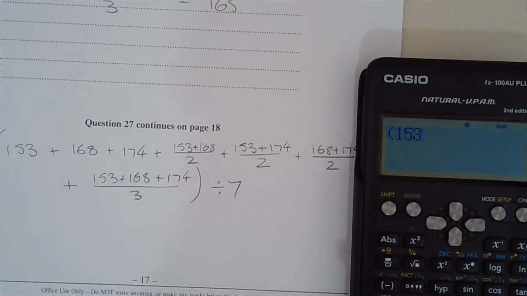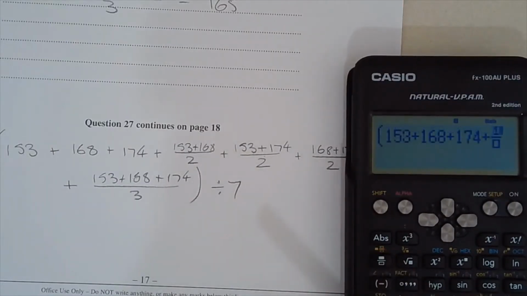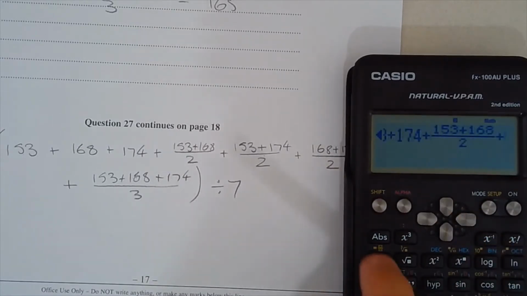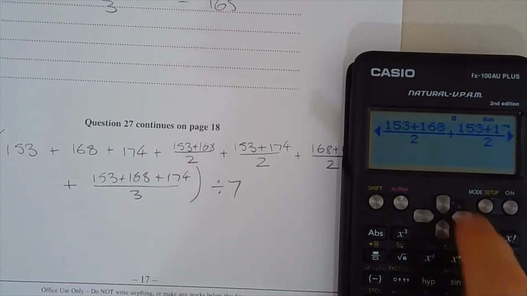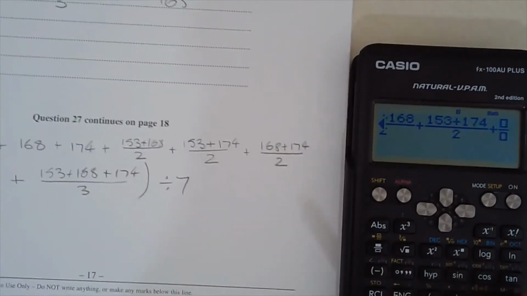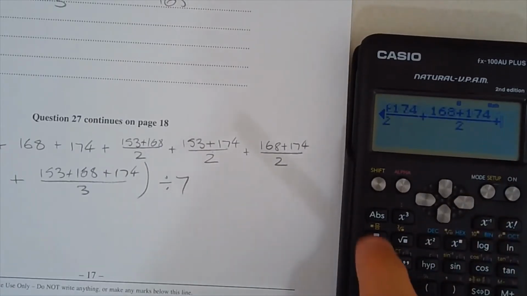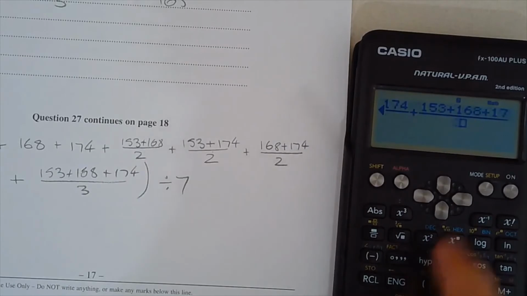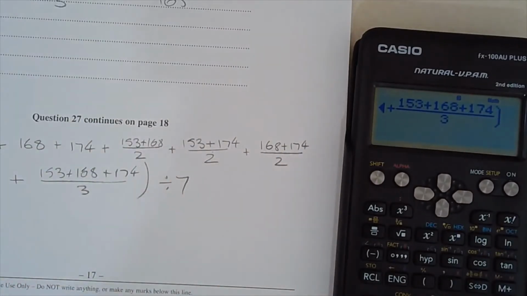So, we've got 153 plus 168 plus 174, plus 153 plus 168 over 2, plus 153 plus 174 over 2, plus 168 plus 174 all over 2, plus 153 plus 168 plus 174 over 3, since it's a sample size of 3. Now these are all the means, and let's divide all that by 7.